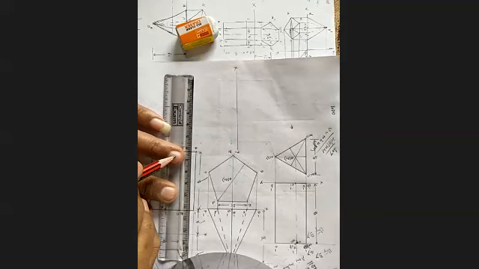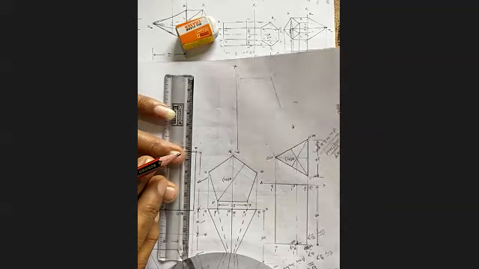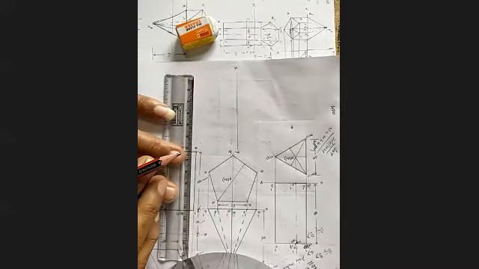Full stop. One edge of the base is inclined at 30 degree to HP, and a corner contained by that edge is on HP.